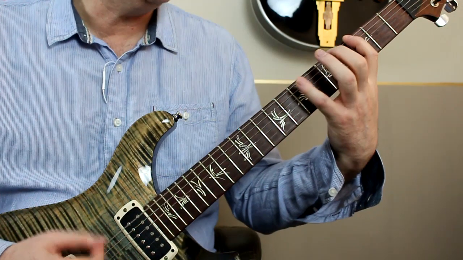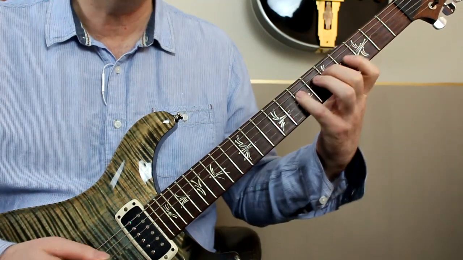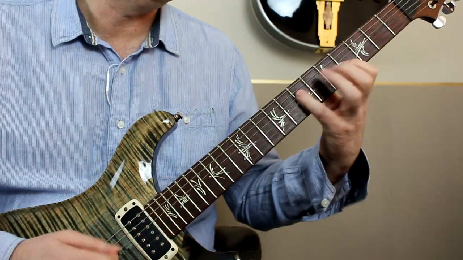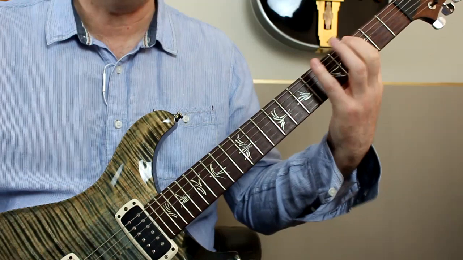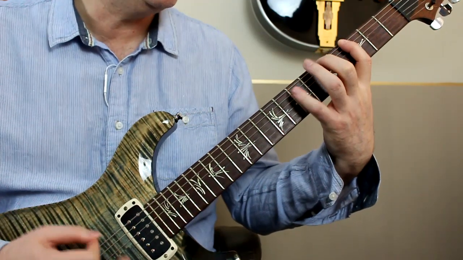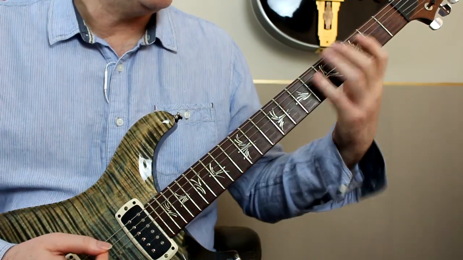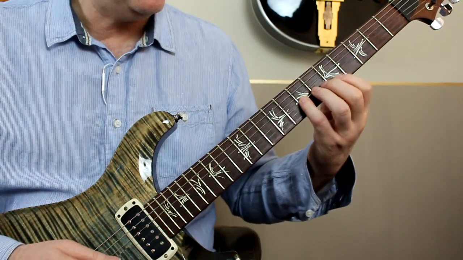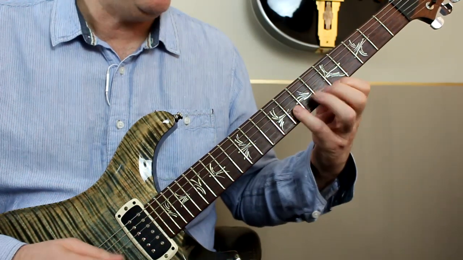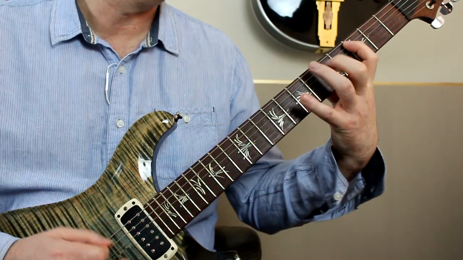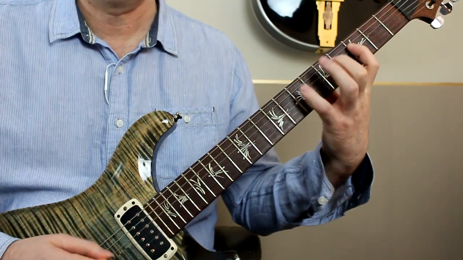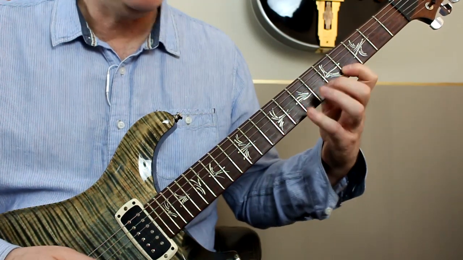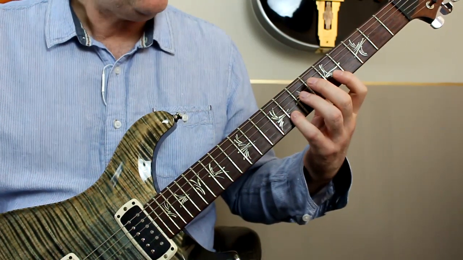So it might be between strings 6, 5, 4, as it does just here, if I was playing in C major in this position. Or it might be between 5, 4 and 3, as it would if I was playing in F major. Or it might be between 4, 3 and 2.